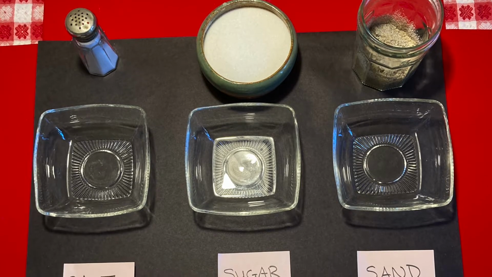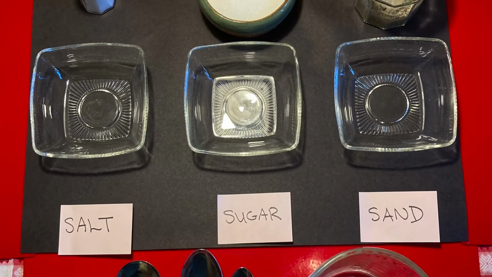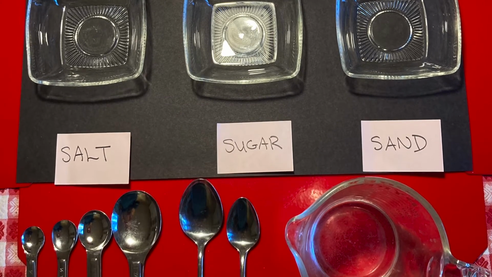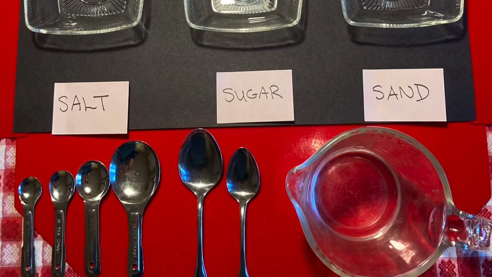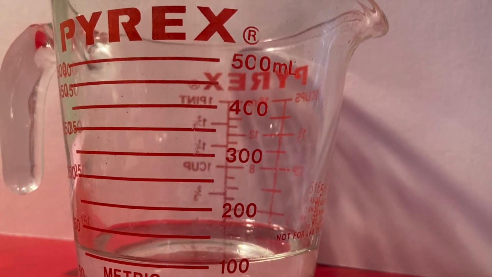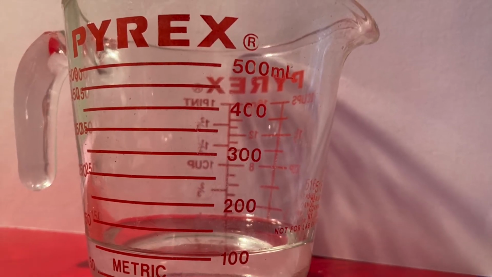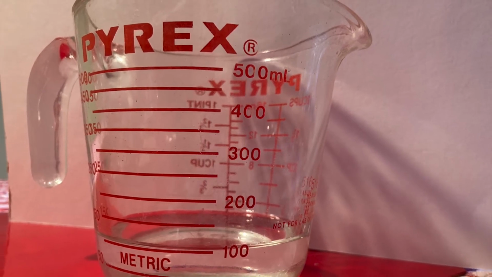Here's a picture of the experimental setup. You can see that I have a lot of measuring devices. I wanted to show you that you don't necessarily need things like the measuring spoons. You can still go ahead and do this experiment. I used a measuring cup, and you can see that I have 100 milliliters of water in it for our solvent.